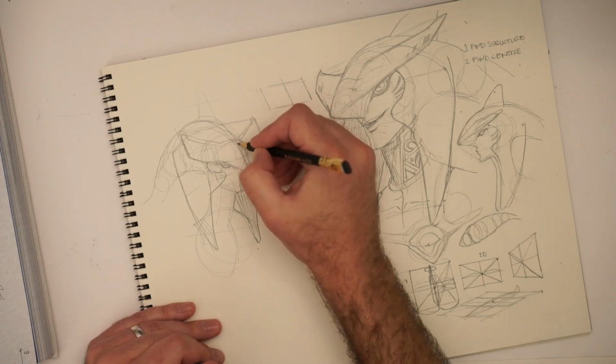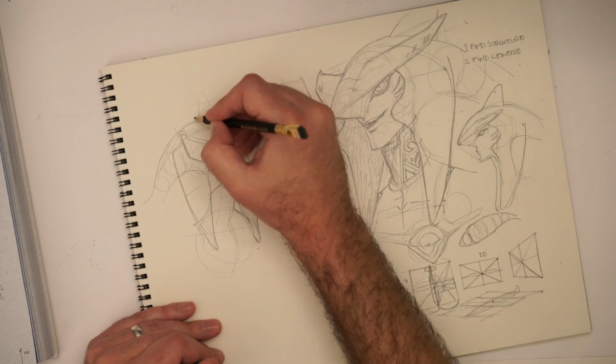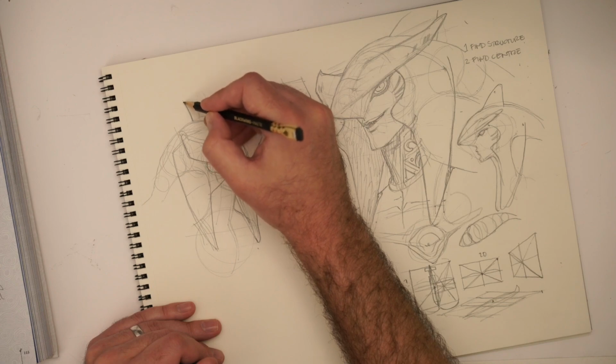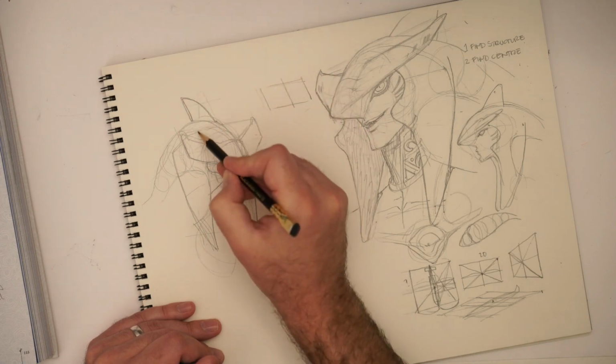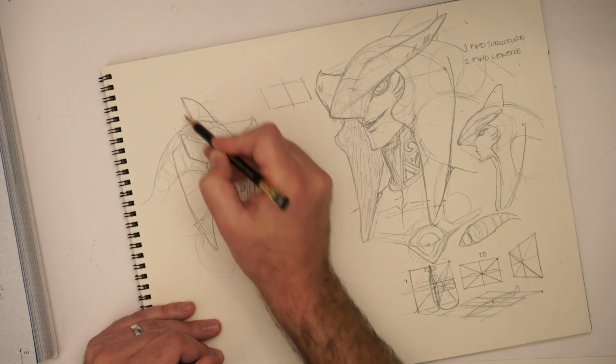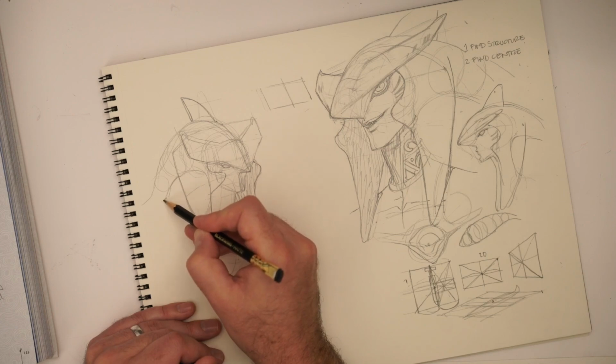Now, where does this fin go on the back? Well, it's tricky to see because it's changing, but it kind of goes back here. It has that frame there. Now, on the back, let's draw a bit of this stuff.